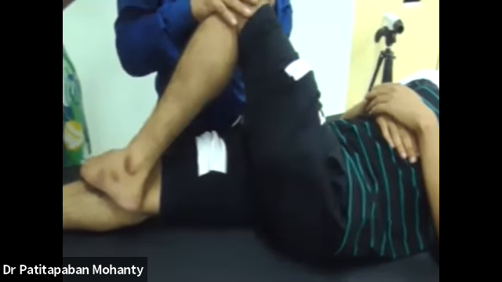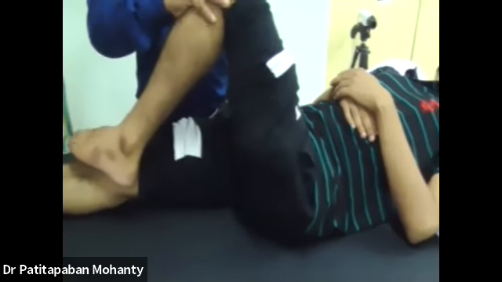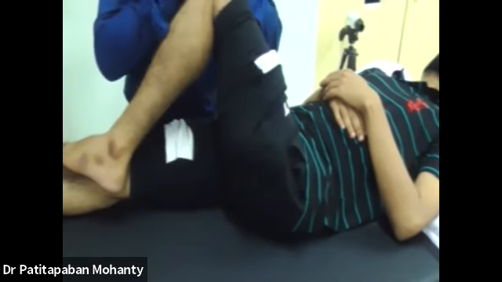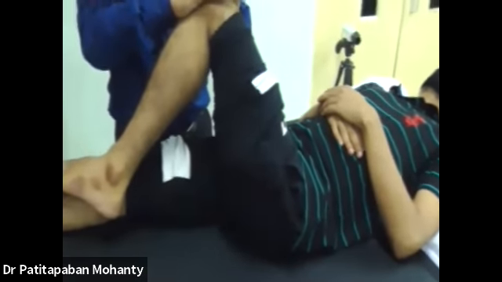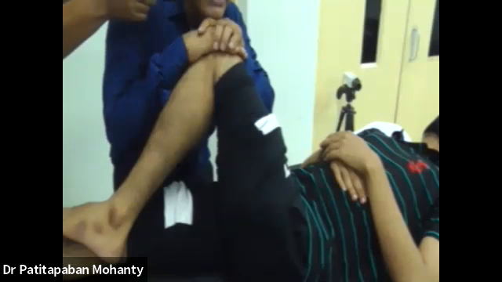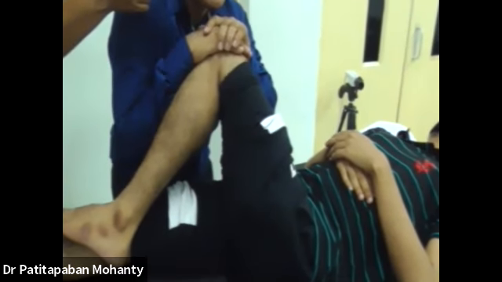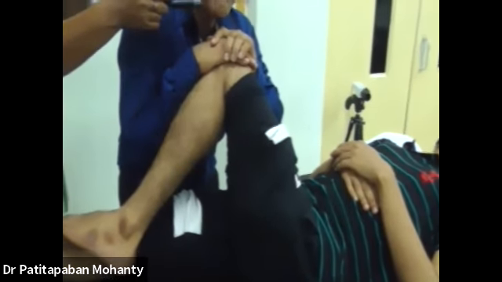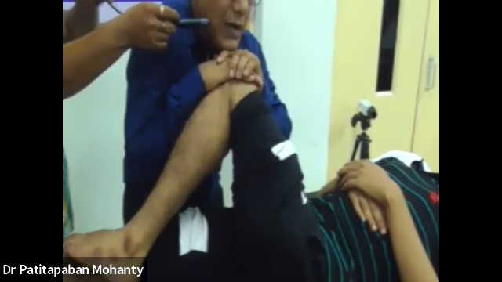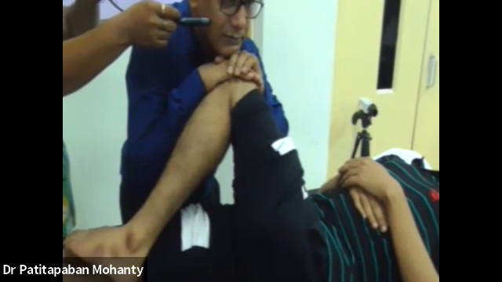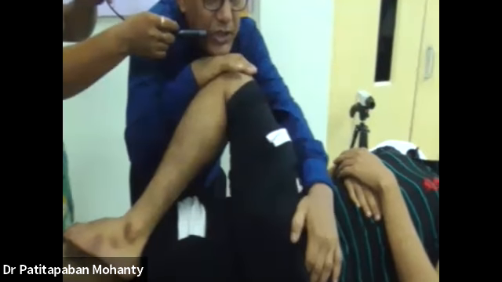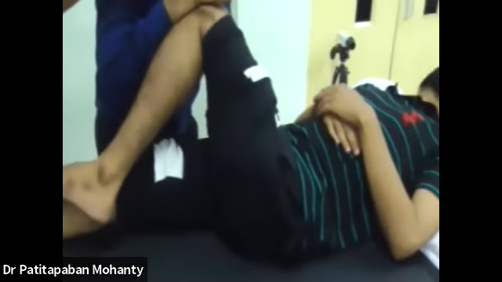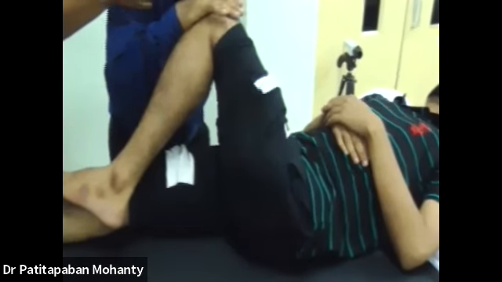To fix the pelvis, with the hip flexed to 60 degrees, you apply pressure along the long axis of the femur. Keep your hand on the bent knee, reinforced by your chin, and press along the long axis of the femur so that the pelvis is fixed. Now you adduct till one feels the discomfort from the lateral aspect of the hip joint.